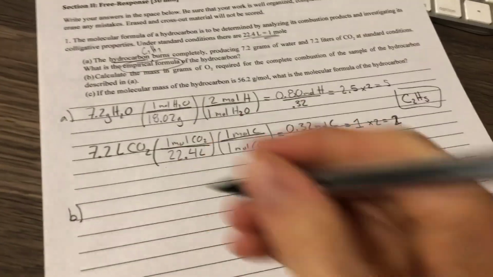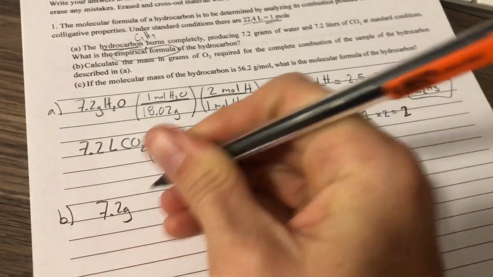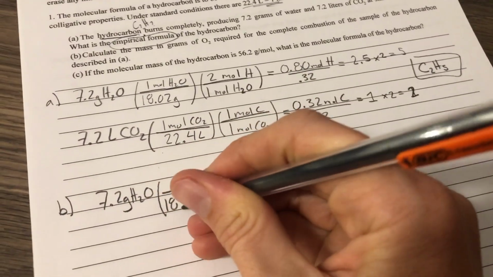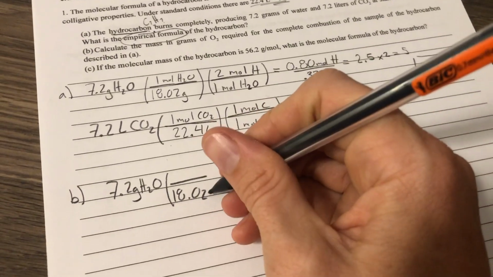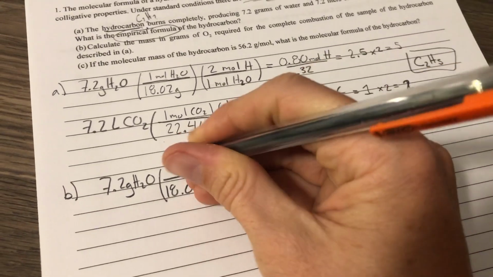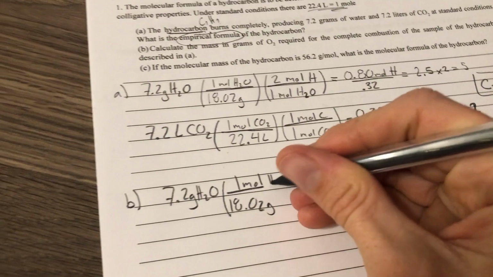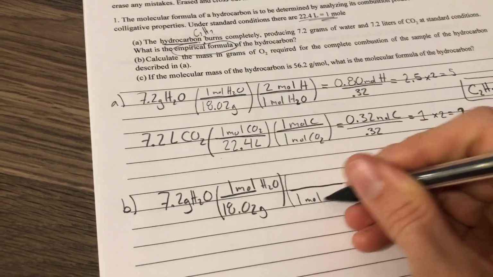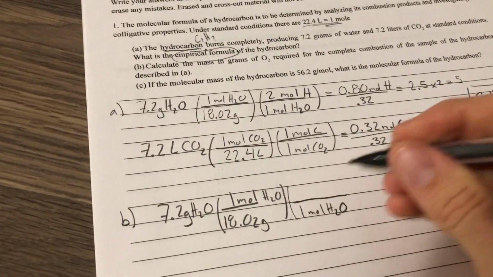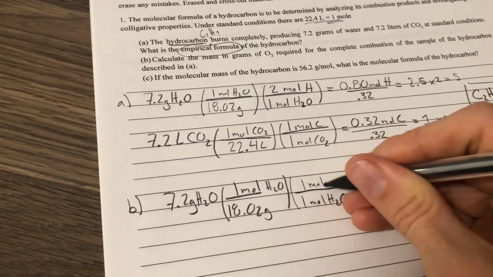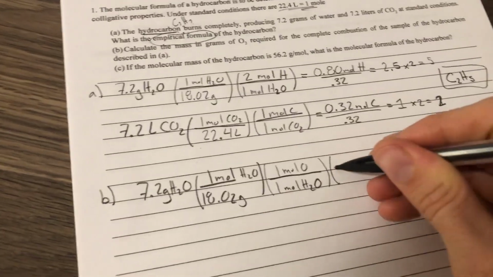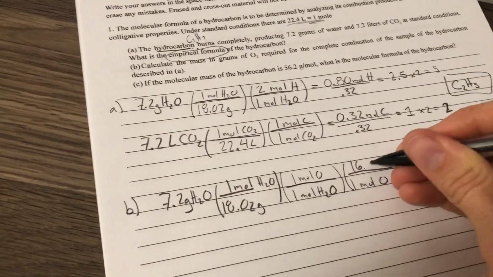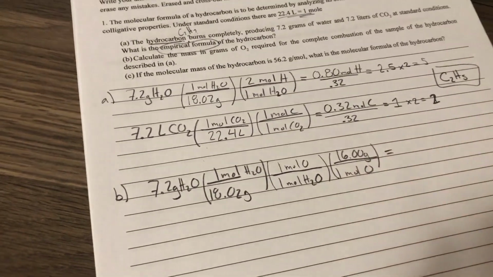Once again, starting out, we have 7.2 grams of H2O. This time we're going to convert it into how much oxygen there is. In 1 mole of H2O, we have 1 mole of oxygen. Since our final answer is going to be in grams, I'm just going to keep going. So 1 mole of oxygen is 16.00 grams.